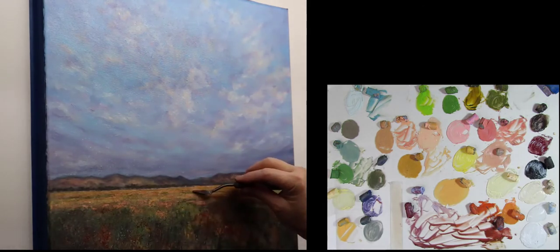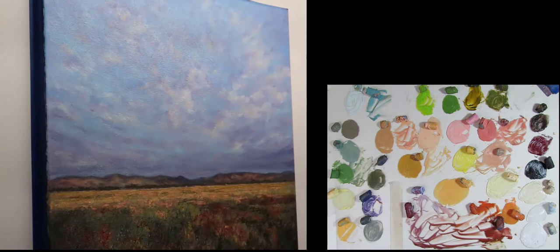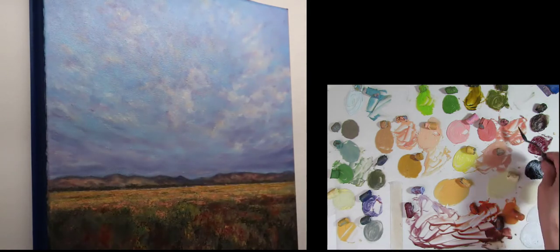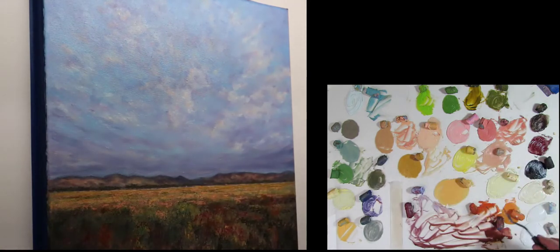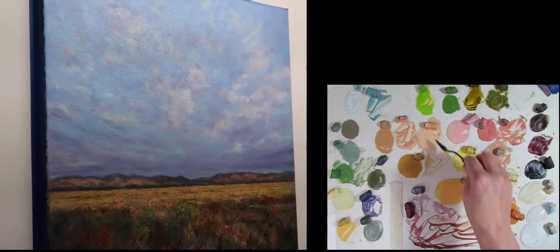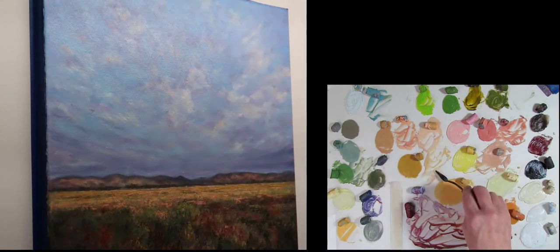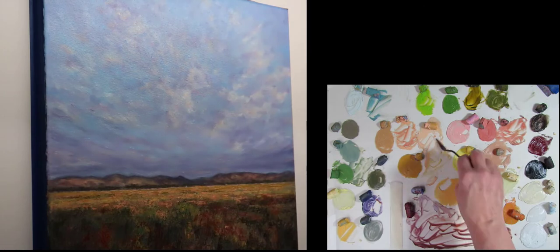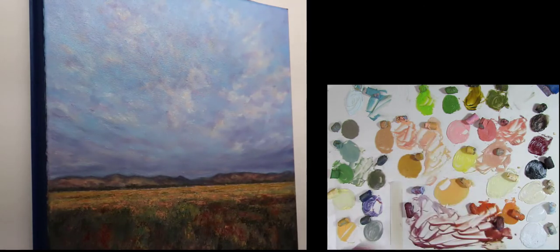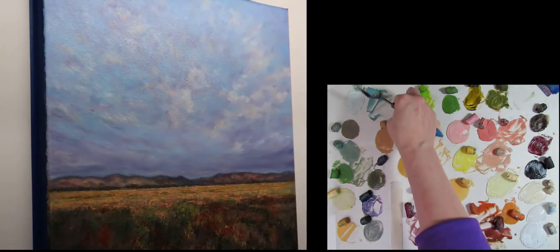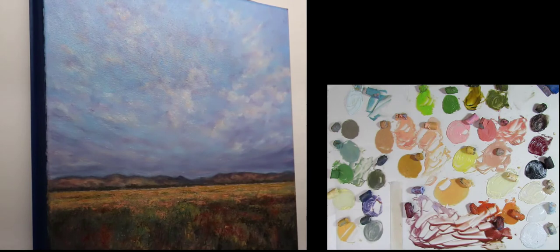Okay, and this guy's a little too. Alright. I think I'm going to take a little of this peach color. I don't know. Try to hit the highlights here. So I got a peach color here. Maybe that will work on its own. Yeah.